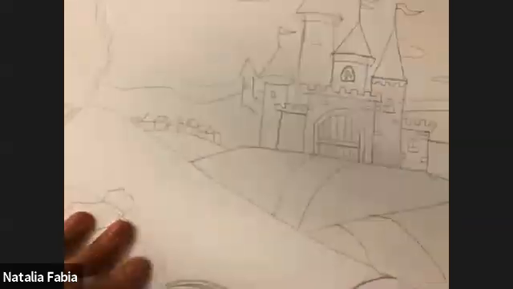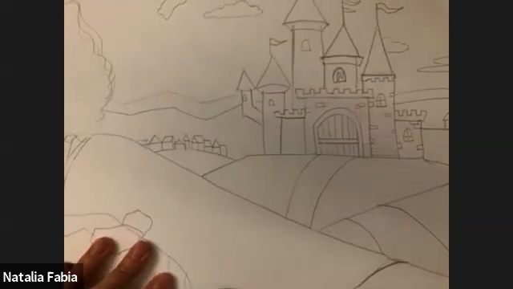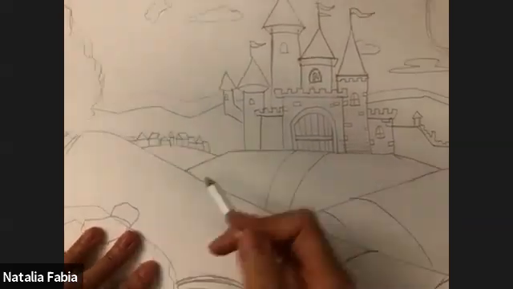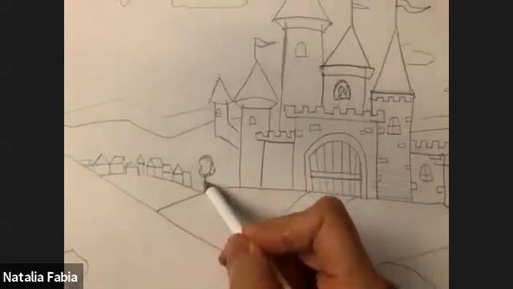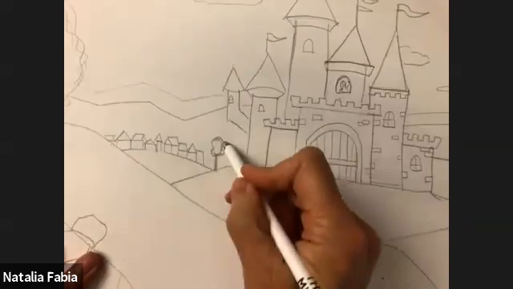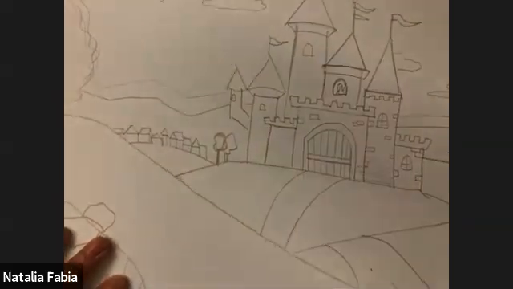That's the little village underneath the castle. And maybe a tree or two. Just make a wiggly shape and a straight line underneath. A couple of those helps show the size of things.